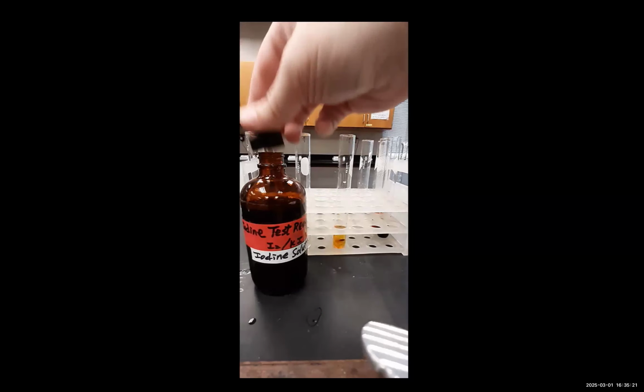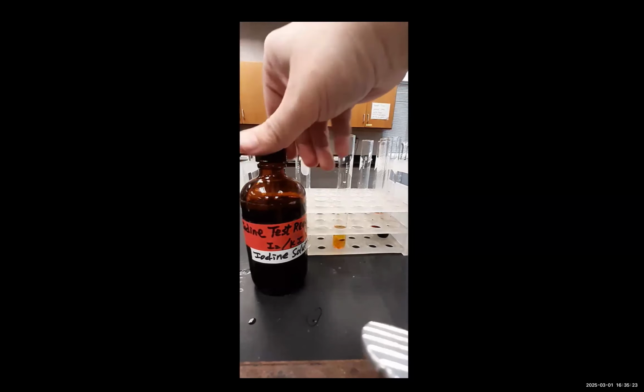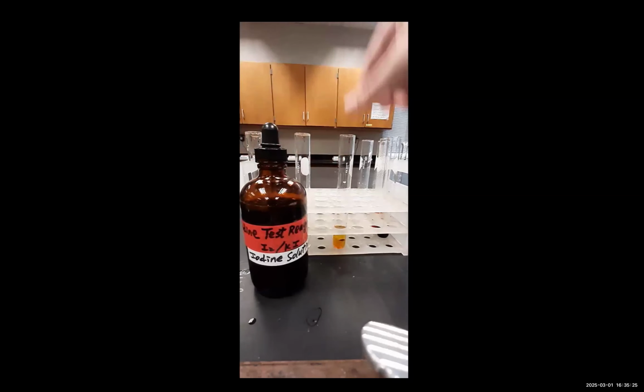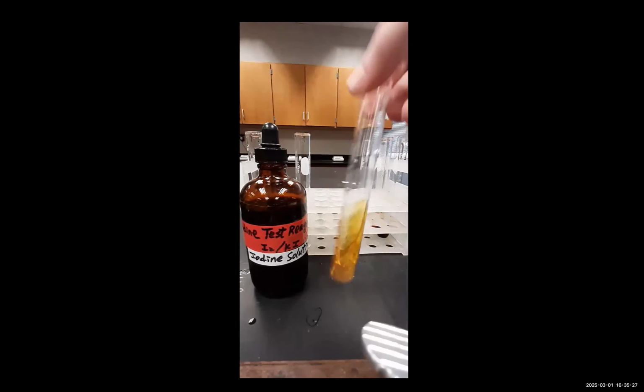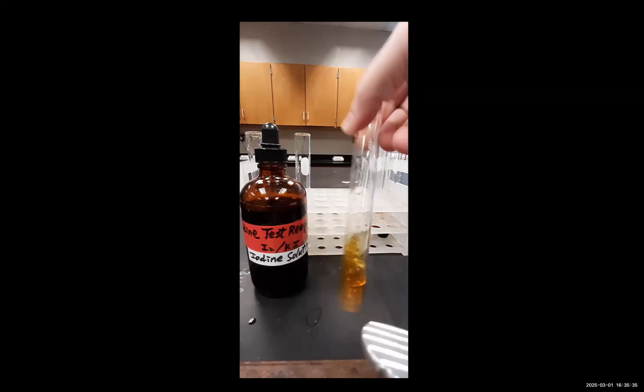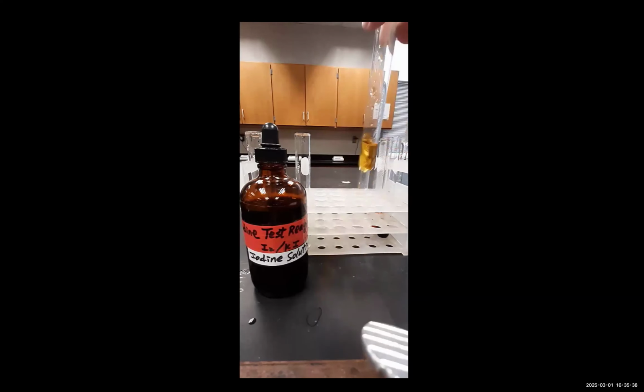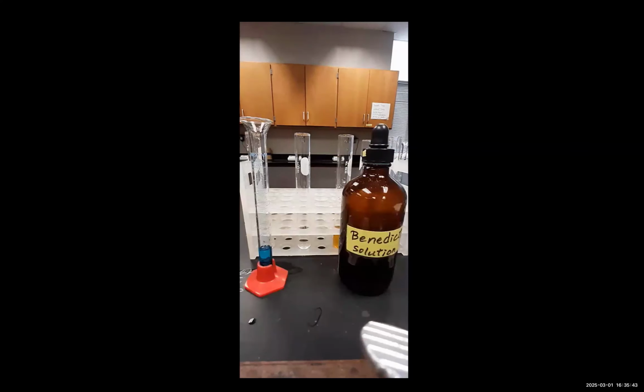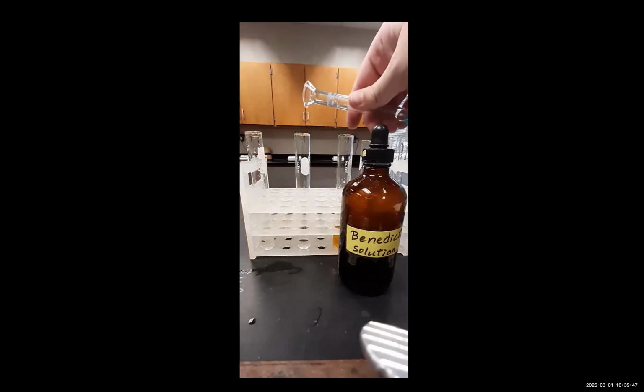As we can see for the iodine test, it is negative. We don't see that dark blue starch iodine complex. So we can conclude that we don't have any chloride ions, nor do we have any starch molecules present outside the dialysis bag at time equals 0. Finally, Benedict's solution will be employed.